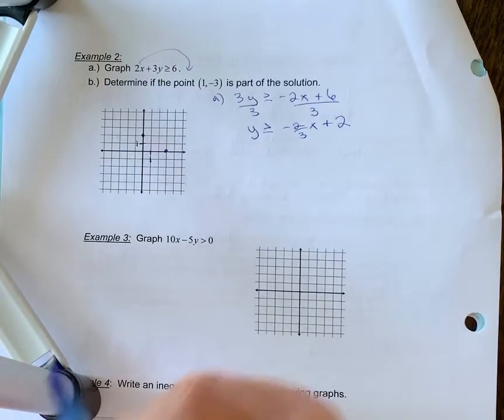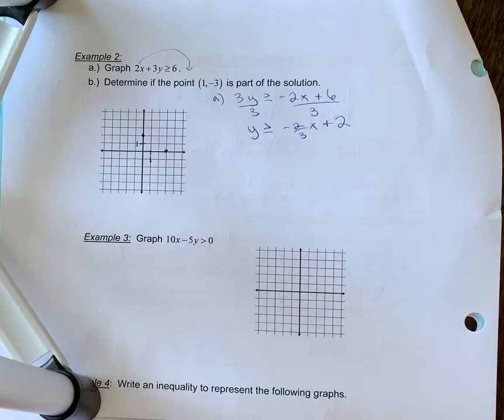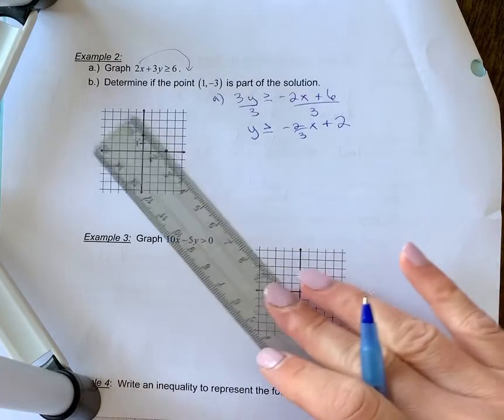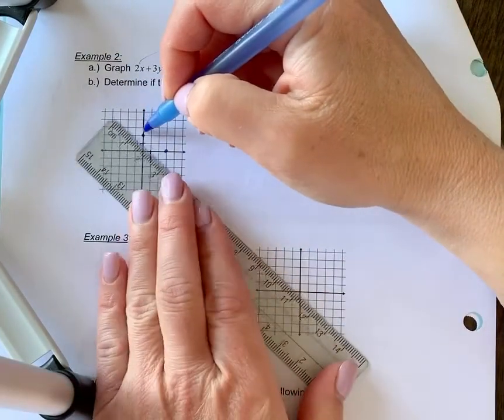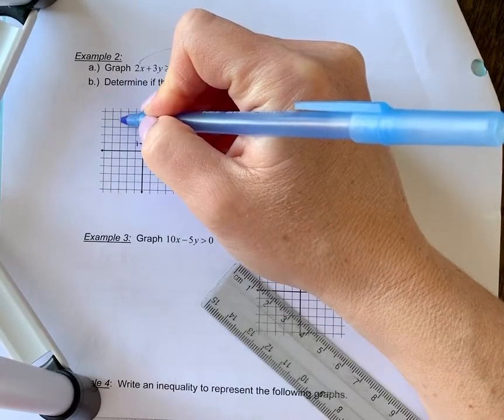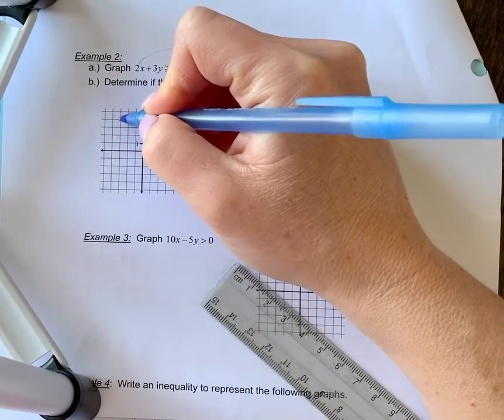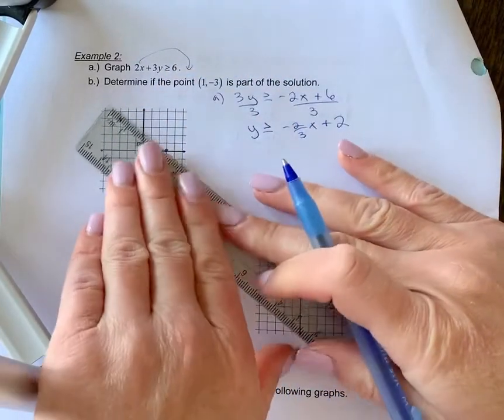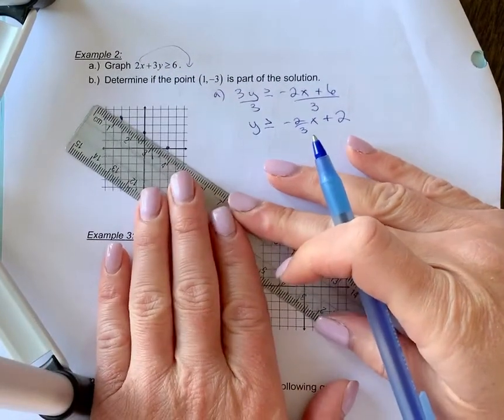So I've got my 2 points. Now, because this inequality sign has an equal to sign, that means it's a solid line. I'm not putting a dashed line. So I'm actually going to make this a little bit longer and go up to right 3. It's just nicer to have another point to connect there. And we're going to graph this one.